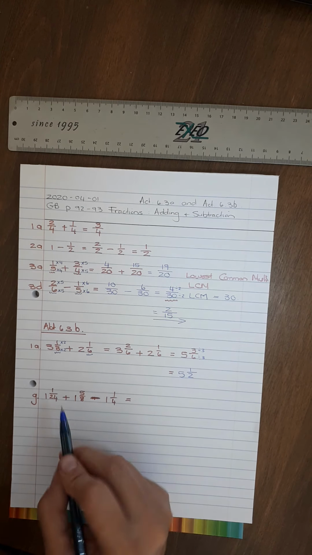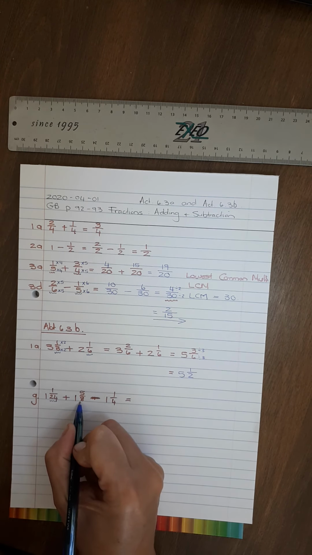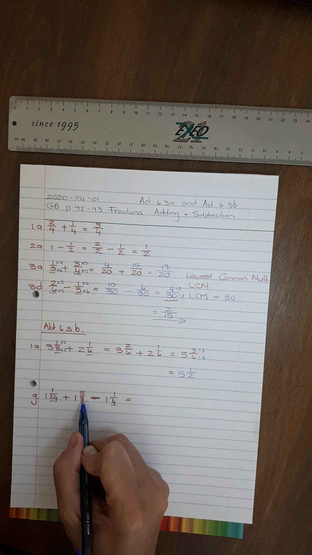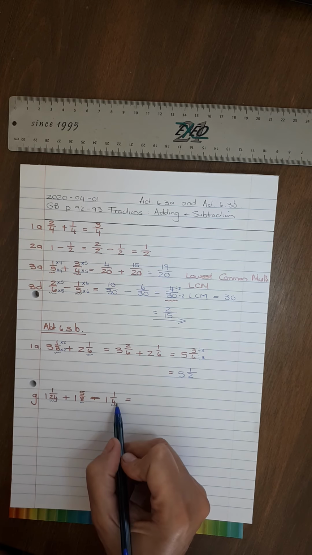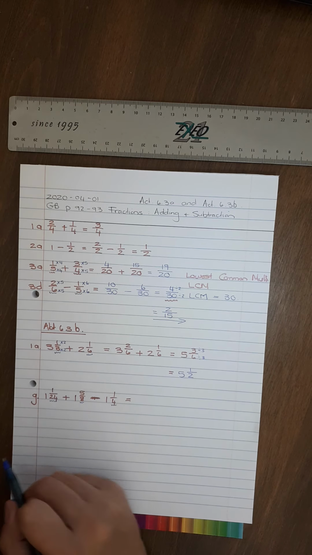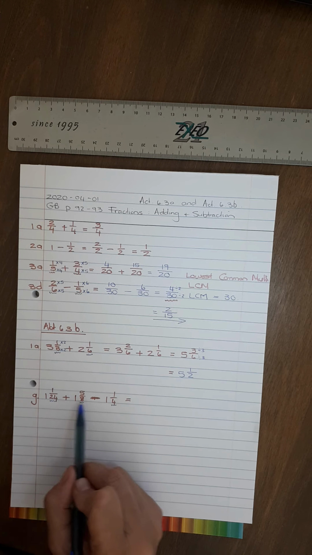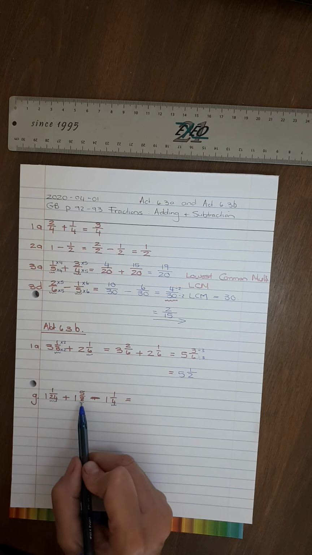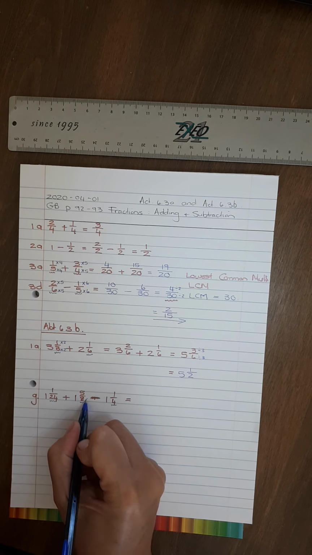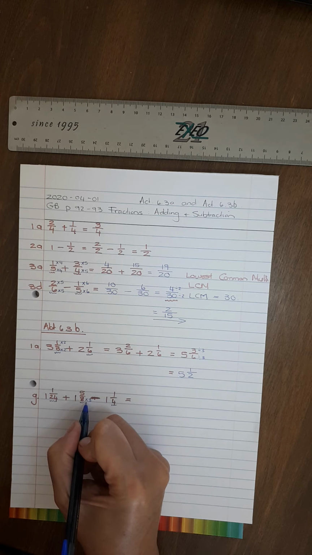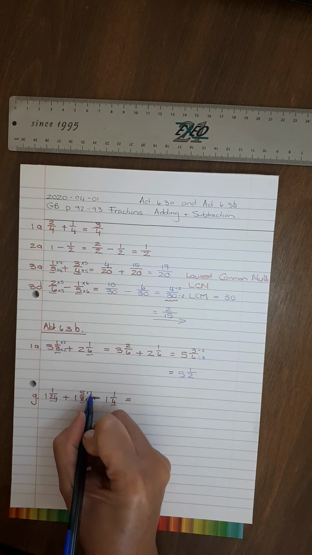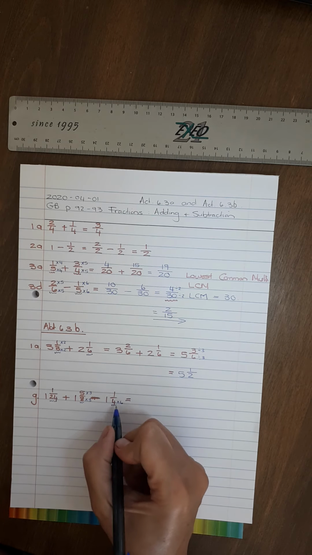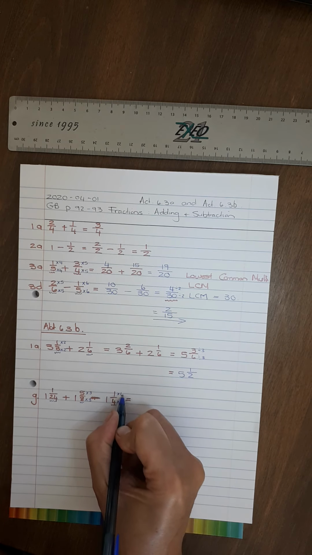Okay, the first step, I need to get my denominators the same. If you know your tables, you will know that 8 times 3 will give me 24, and 4 times 6 will also give me 24. So I can rewrite this to get all of my denominators the same. So I start by saying, well, 8 times 3 will give me 24. What I do at the bottom, I need to do at the top. Over here, 4 times 6 will give me 24, so I have to say times 6 at the top.